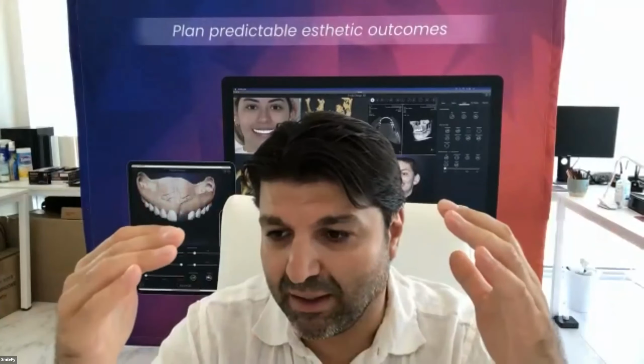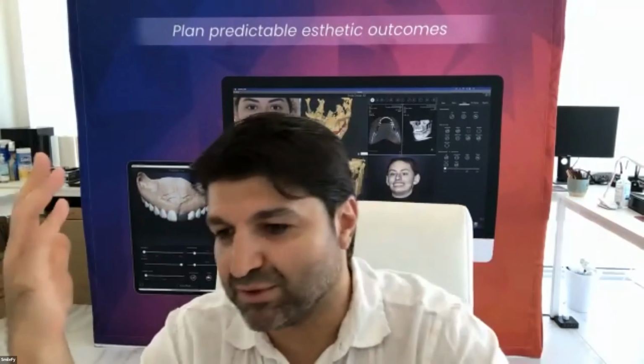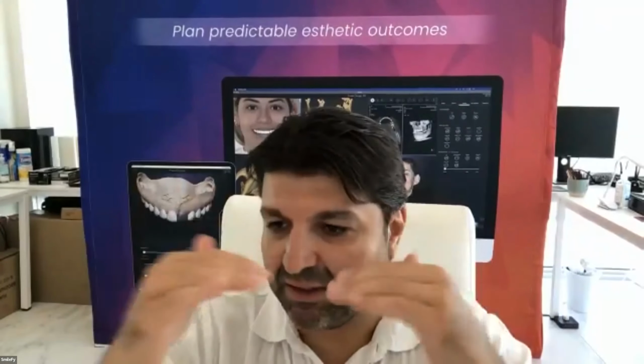Of course, these are all small changes, right? So I cannot deform the morphology 50% and keep the same structure and the same quality. But for this purpose, this technology is perfect.